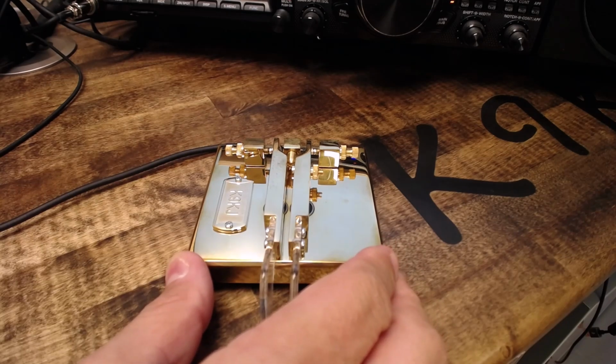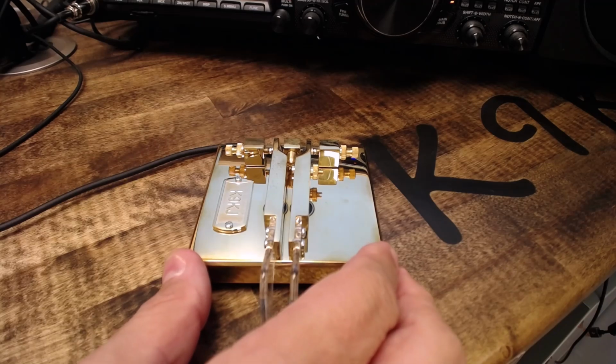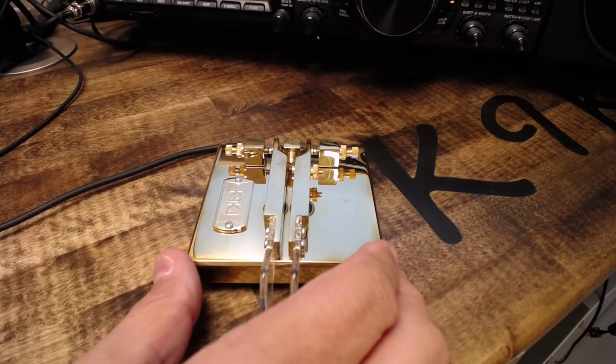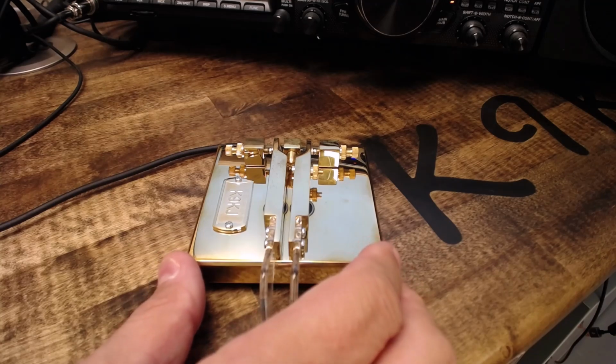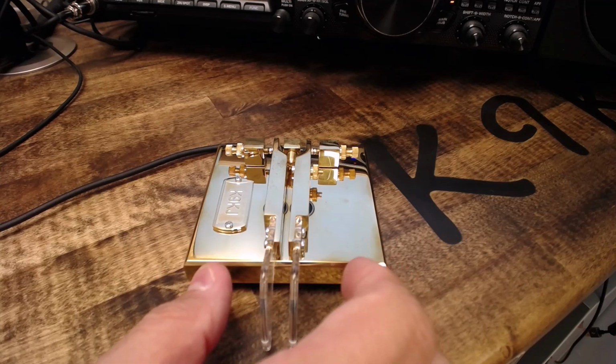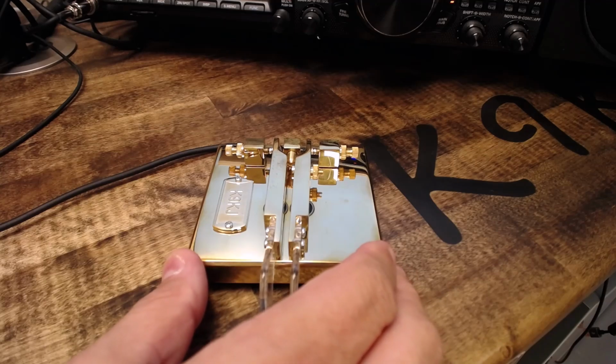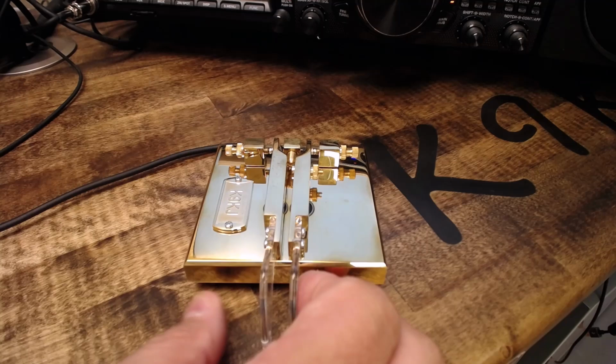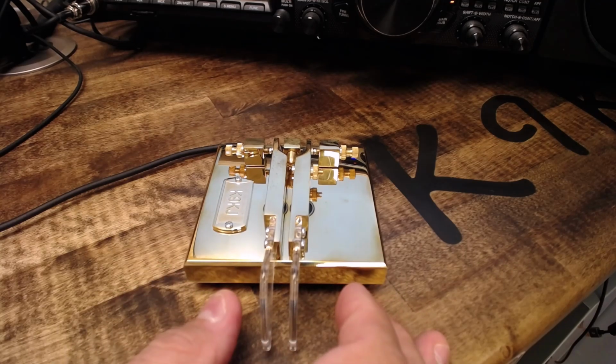Some operators, maybe the old timers, like to send the word AGN, which is an abbreviation for again. I think it's probably longer to send than just a traditional question mark. So I like the question mark.